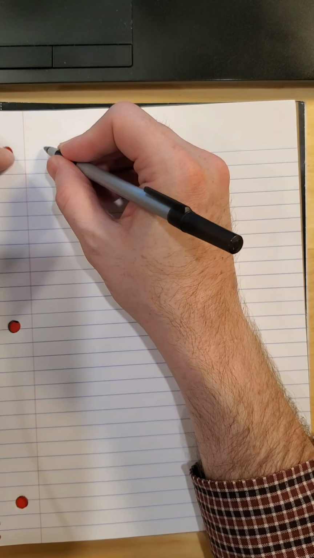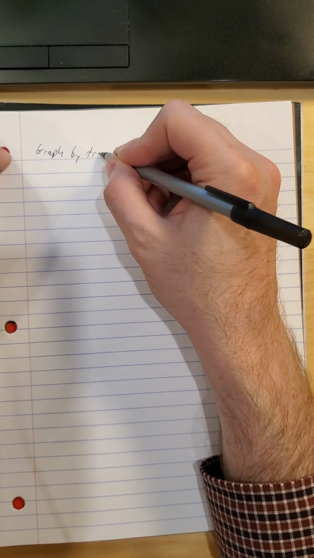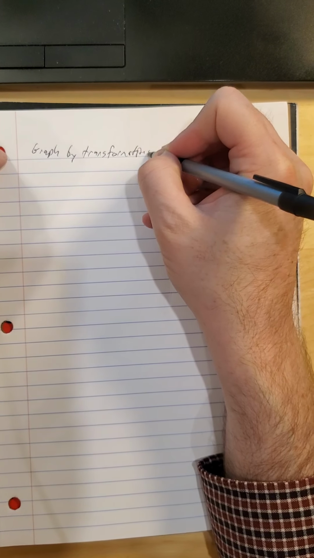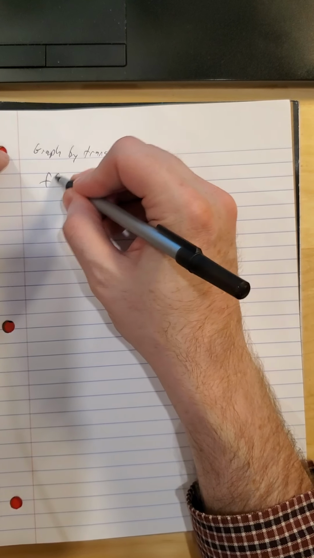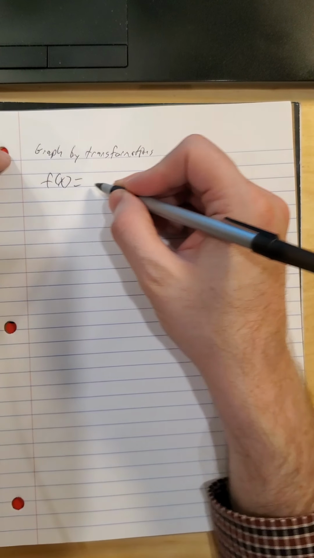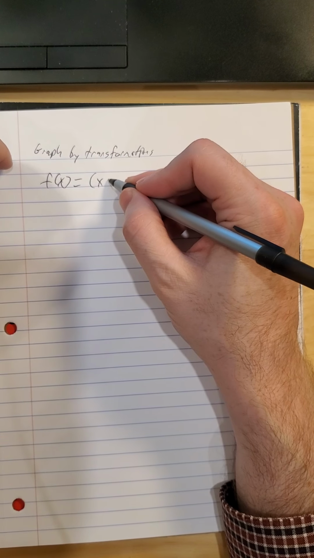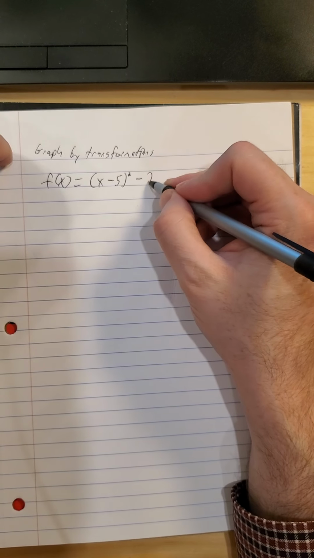So, graph by transformations. You're going to have to label each stage. So f of x is, let's do just a quadratic. So let's say x minus 5 squared minus 2.